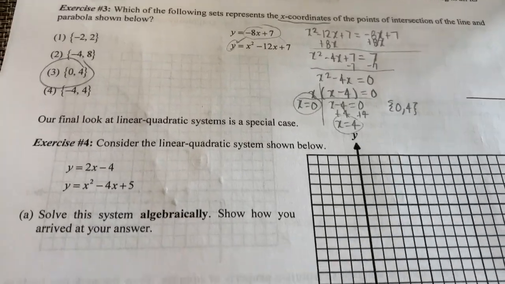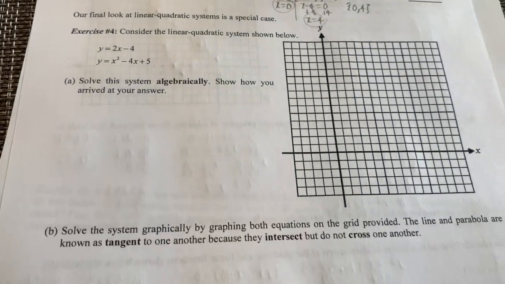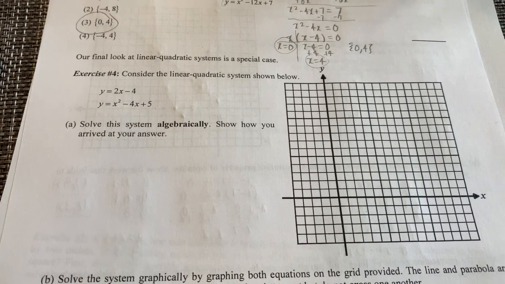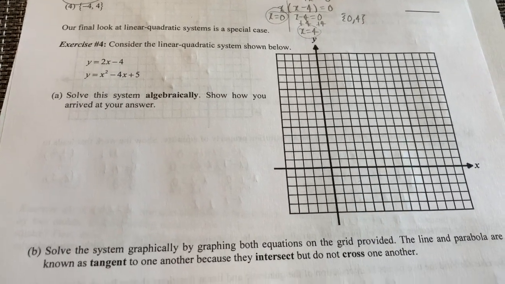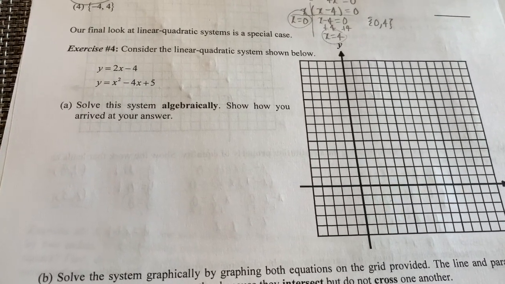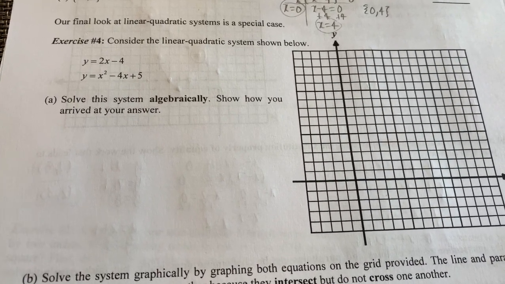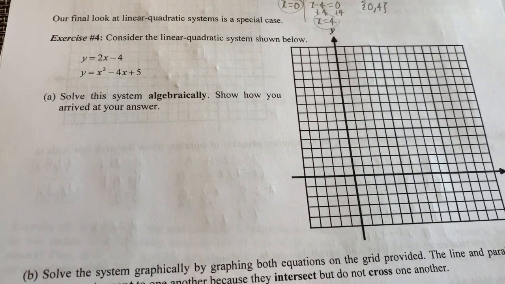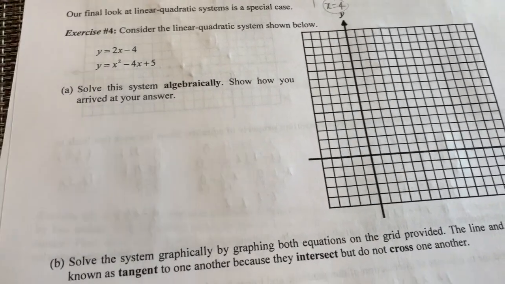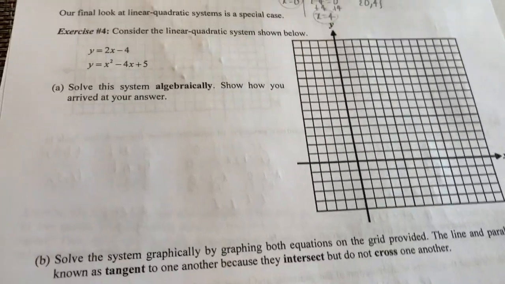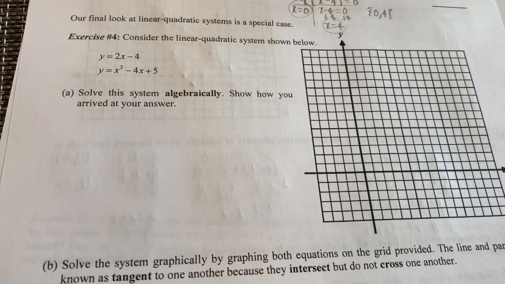Okay. So final look at a linear quadratic system. This is a special case, okay? So we're going to take a look at y equals 2x minus 4 and y equals x squared minus 4x plus 5. First, we're going to solve it algebraically. So why don't you guys try that and then unpause.